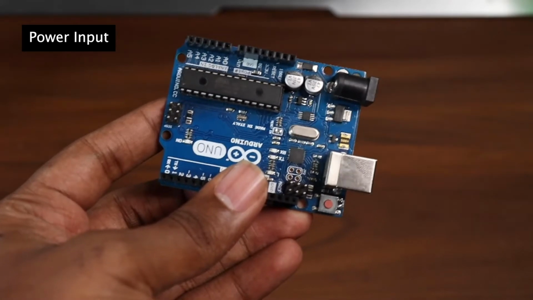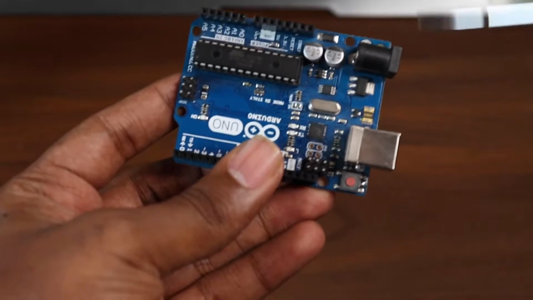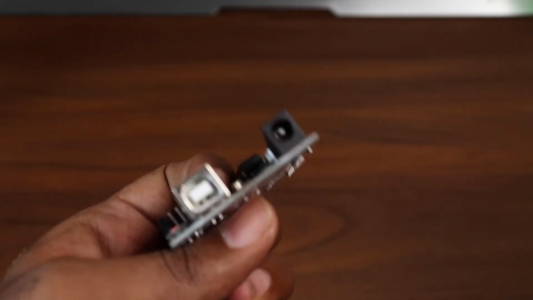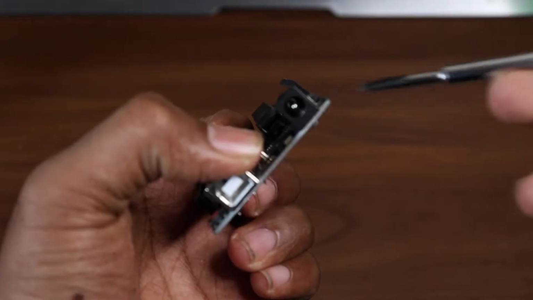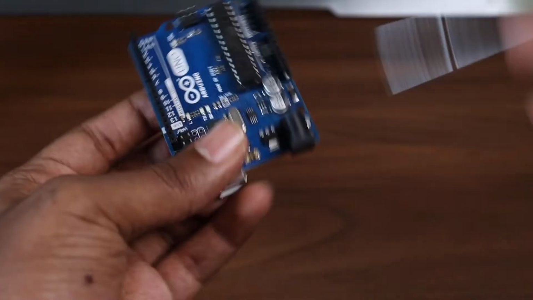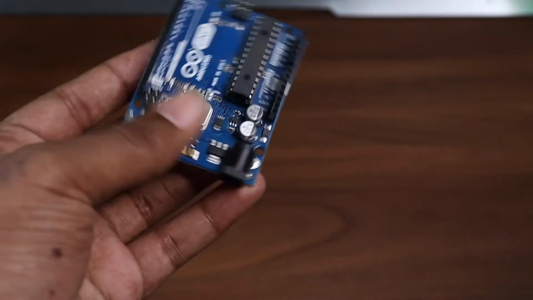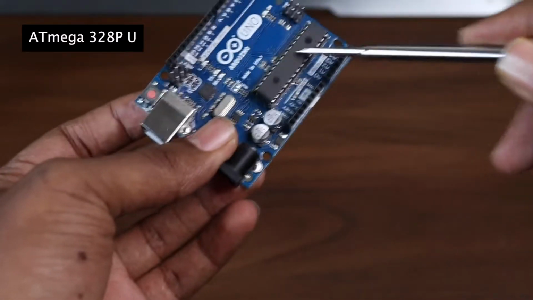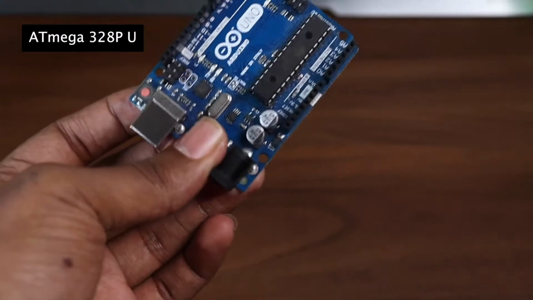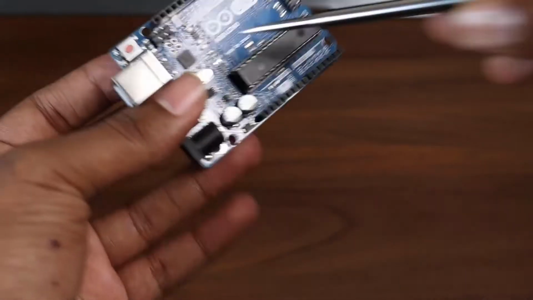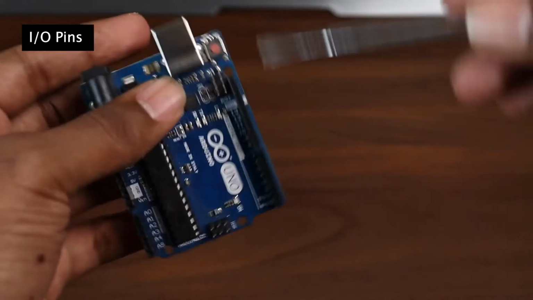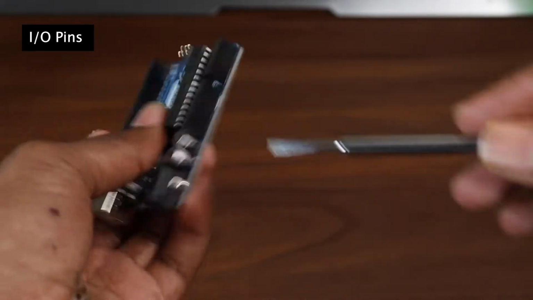As I said, you can just copy the circuitry and build your own system. So now let's start with power. First of all, every circuit needs to be powered. Here we have this black color jack, wherein you can insert 5 volts to 12 volts of input. This black jack, we call it a barrel jack power adapter. Then next we have this IC on the board. This is ATmega 328 PU. And then this IC outputs are these digital pins here.